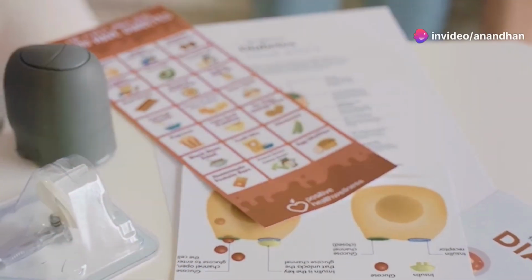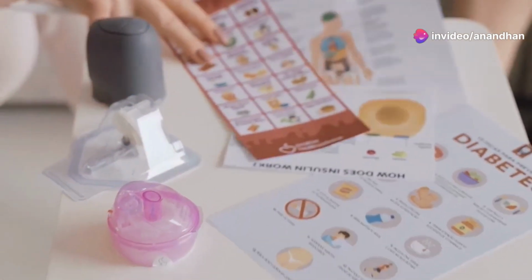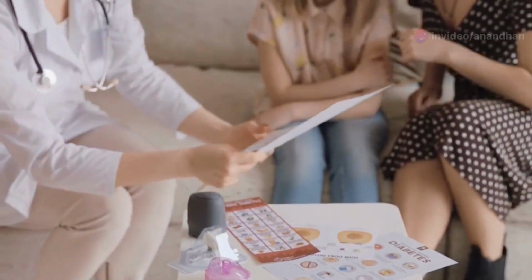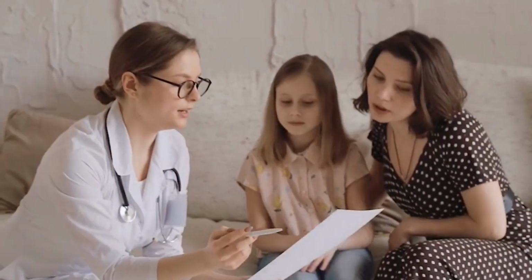Help regulate blood sugar levels. The body carefully balances glucose levels in the blood, using hormones like insulin to ensure that cells receive the energy they need, while preventing damage from too much sugar.